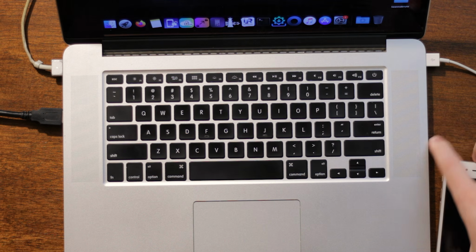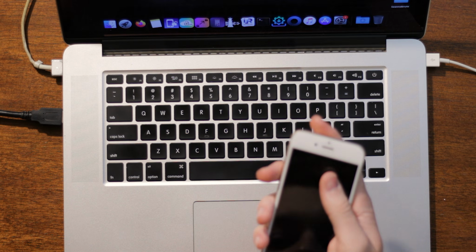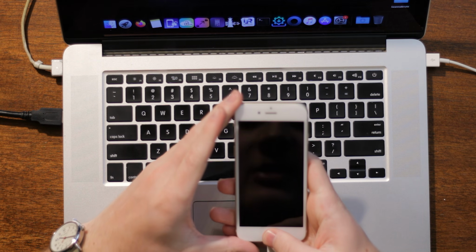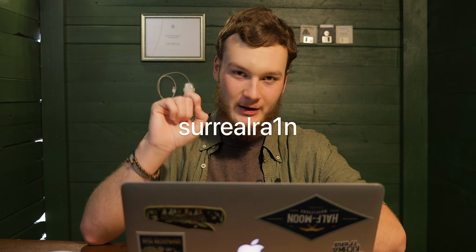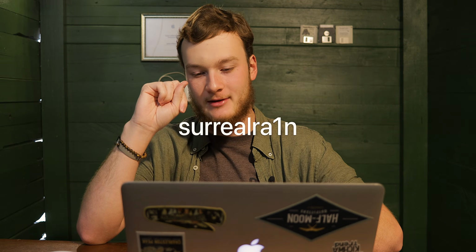All right, to begin, let's get our iPhone connected and see what the destruction is. So, the first script I'm going to try, Surreal Rain, or at least I think that's how we pronounce it. Basically, when I downgraded my iPhone 5S to iOS 7, a lot of people were asking, hey, did you use this script? You use that thing? You use this thing? And I said, no, I did it all manually. I didn't use any scripts. I've also never heard of some of the scripts you guys have mentioned.